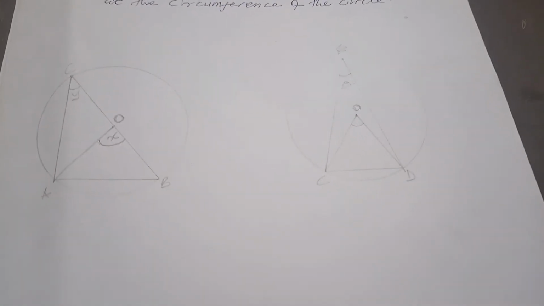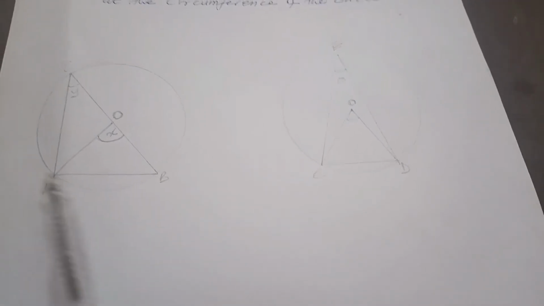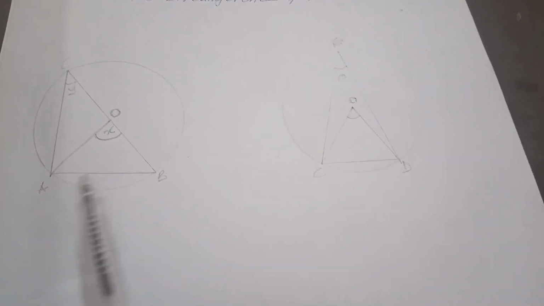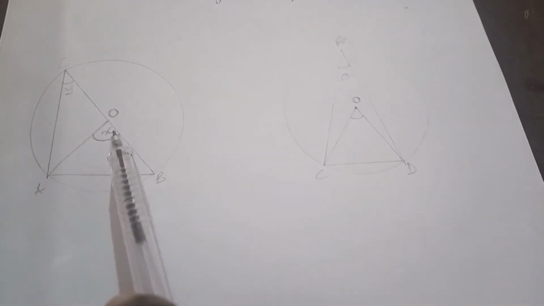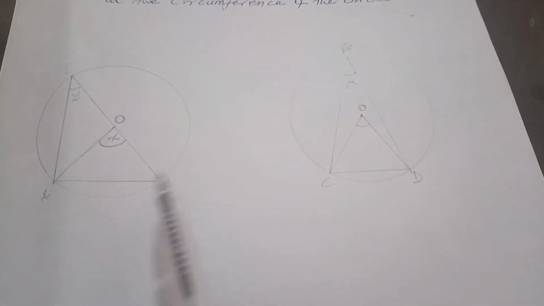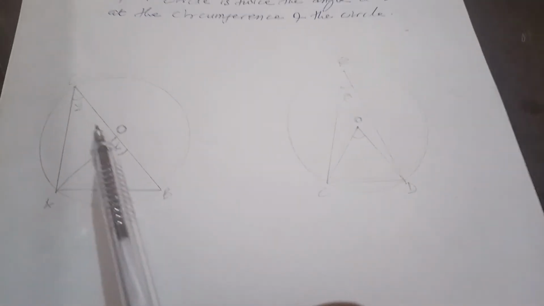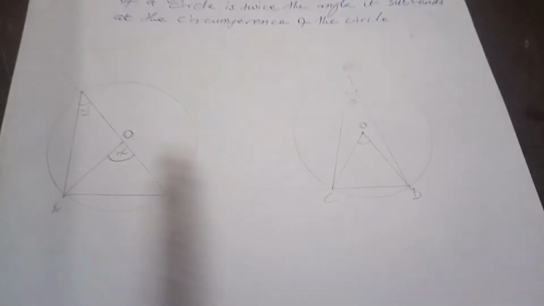Taking chord AB from the first circle here, you see that AB subtends an angle X at the center O, and the same chord subtends an angle Y at the point C at the circumference of the circle.